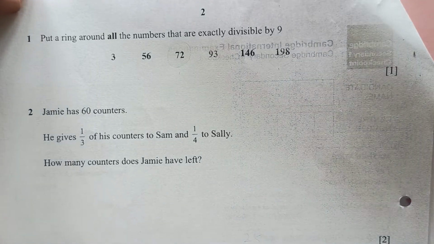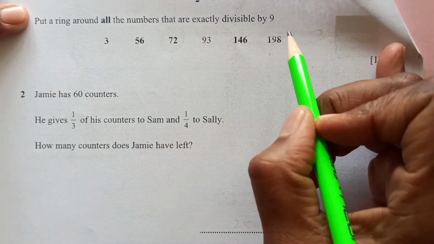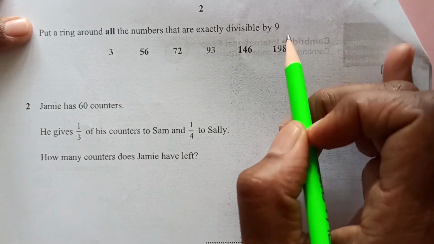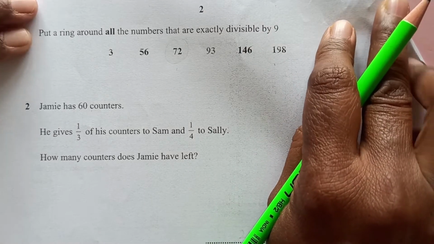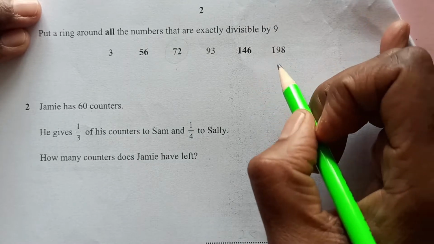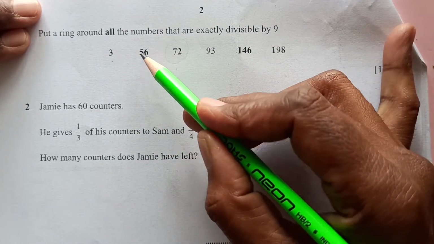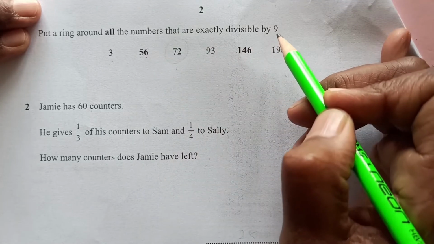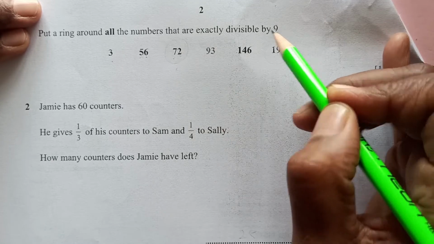Here is another question that we have. Put a ring around all the numbers that are exactly divisible by 9. To see if a number is divisible by 9, you need not actually divide, you can just add the digits. 3 cannot be. 56, 5 plus 6 is 11. 11 is not divisible by 9. So no. 7 plus 2 is 9. 9 is divisible by 9.